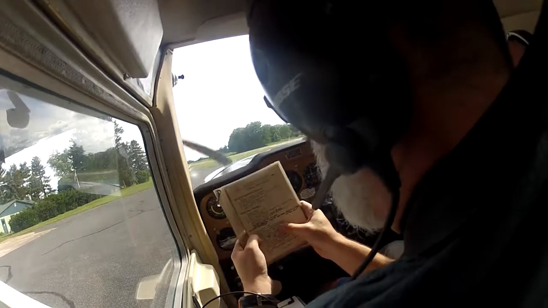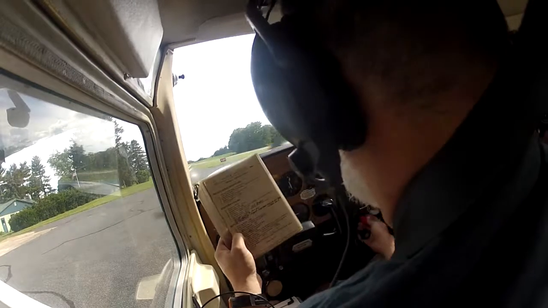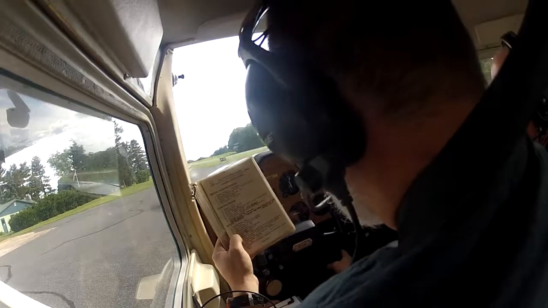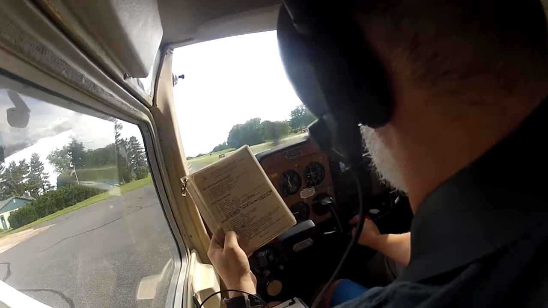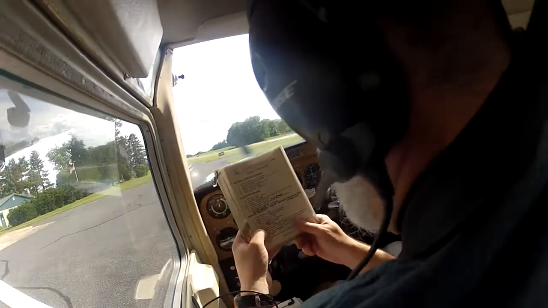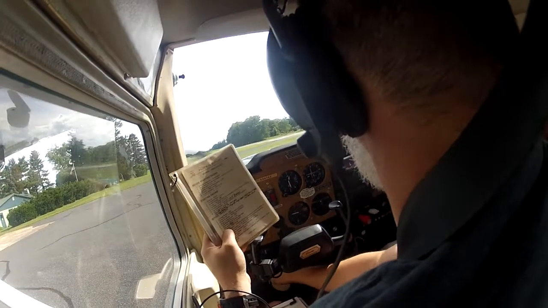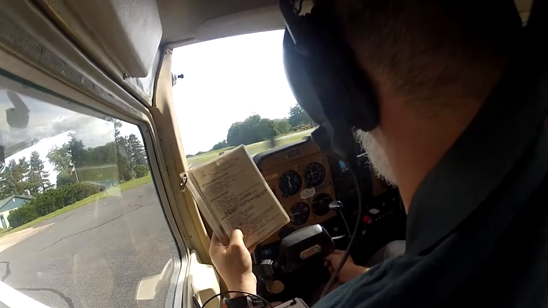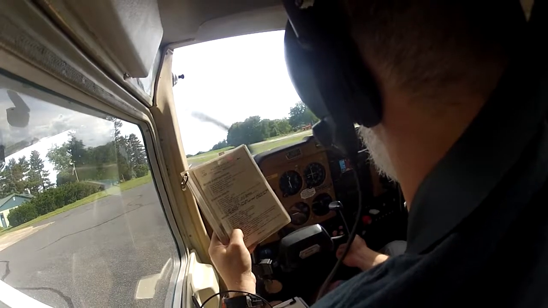Flight instruments are set. Fuel shutoff valve is on. Mixture is full rich. Elevator trim set to takeoff. Throttle up to 1700. Check magnetos. Again, I think that tells me the mags are being grounded because I got a drop on both. If you didn't get a drop on one, that could be a problem, right?